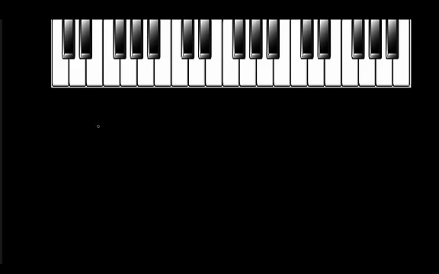We've been looking at triads for a while now, and so far we've learnt about the major triad, which sounds like this. So when those three notes are played together, that forms a C major triad. And we've also learnt about minor triads.